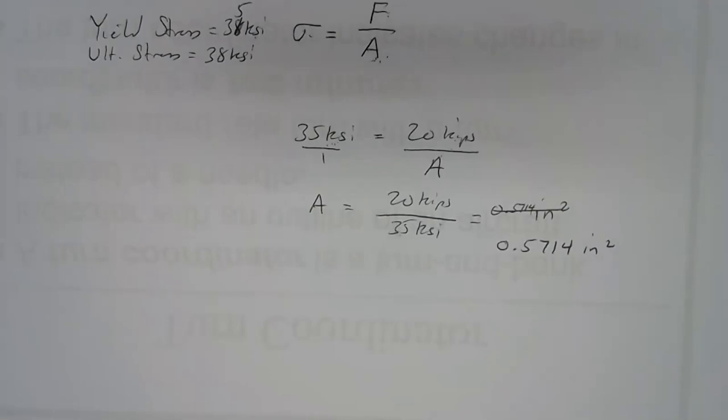Now, it doesn't matter what the profile is. It doesn't matter whether I'm dealing with square tubing or rectangular tubing, if it's solid rod or bar. Doesn't make any difference what it is, as long as I've got 0.5714 square inches minimum, we will not exceed our yield stress. So that would be how we get our minimum amount of area.